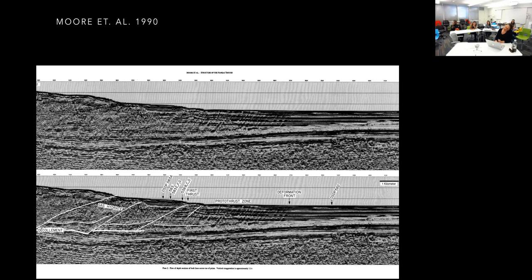And then as we continue to move to the left, there's first thrust is marked, where the first time that you see a thrust actually break the surface of the seafloor. Just to the right of that, there's actually a little thrust that's marked on the section, but it doesn't have a label. So it looks like that's a blind thrust.